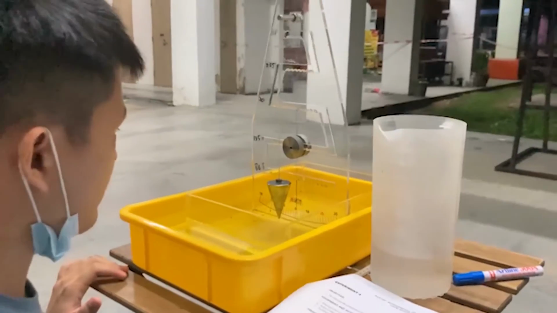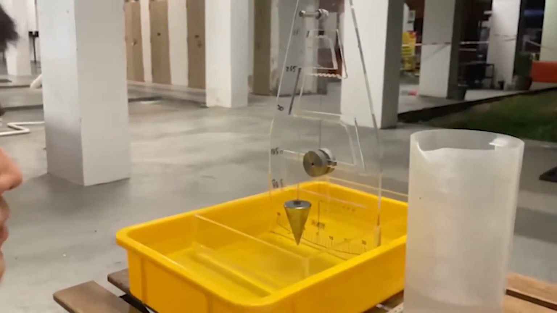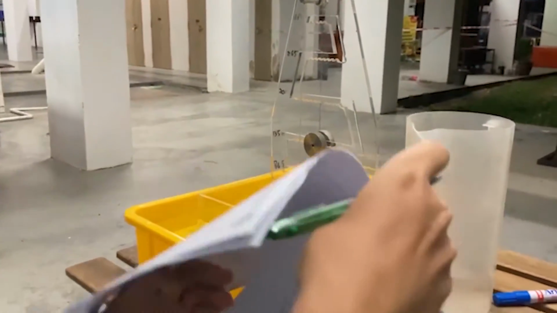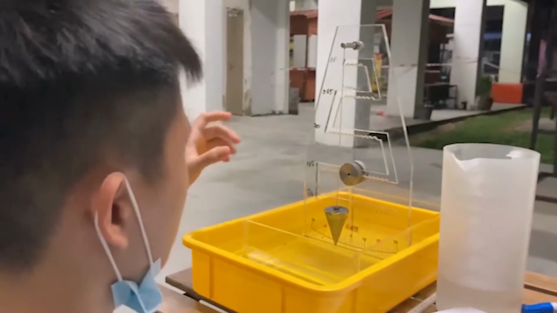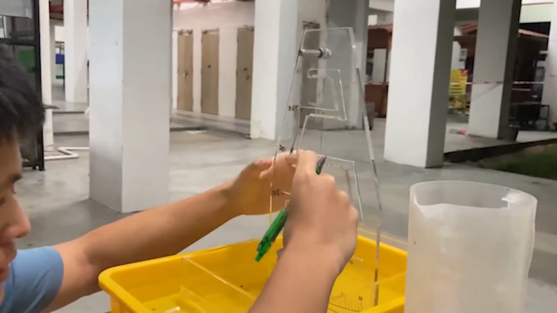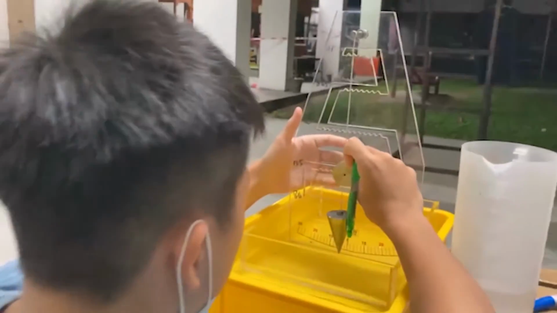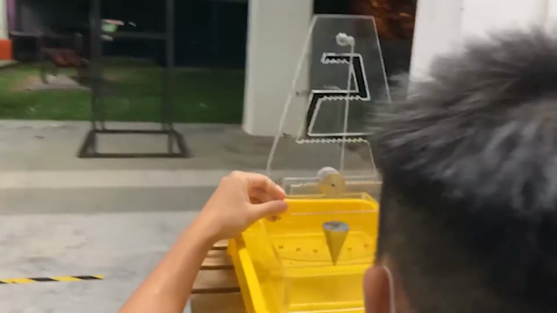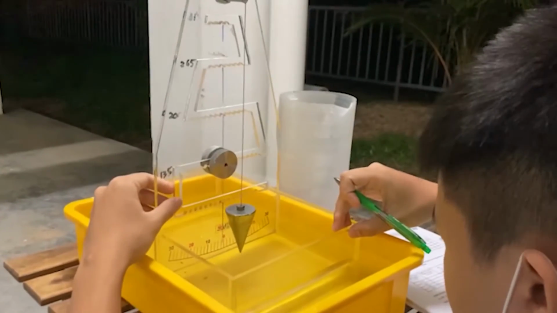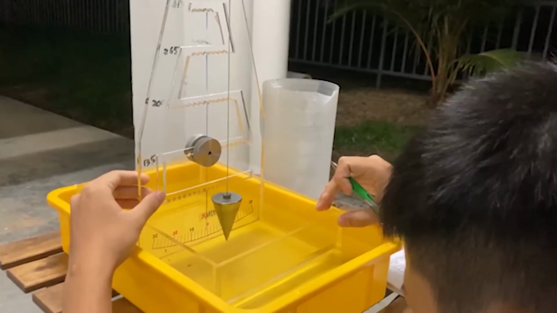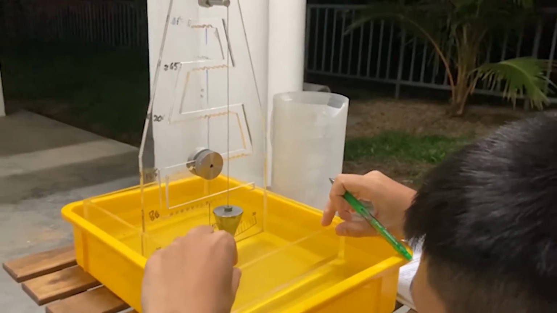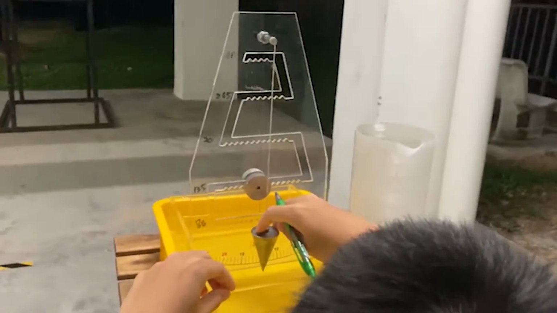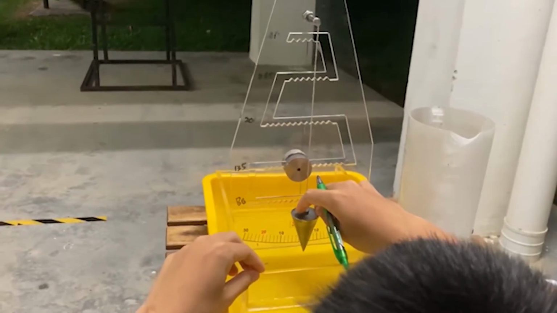First, we take the reading at 135 mm of height. First, we move a step to the left side of the apparatus. Make sure the pontoon is not moving. Then the eye is perpendicular to the scale.